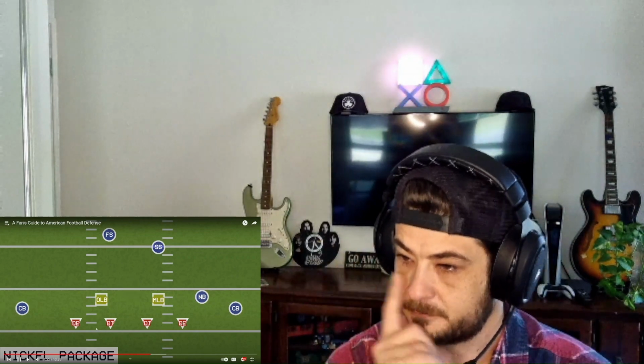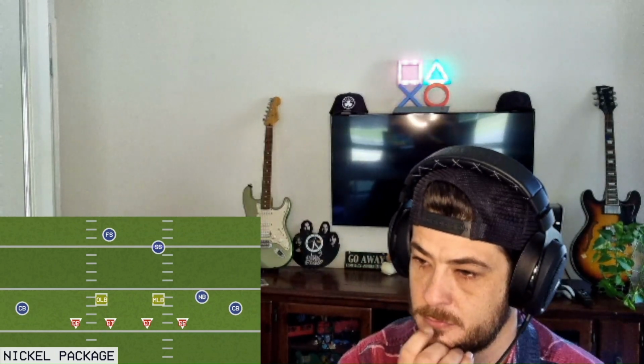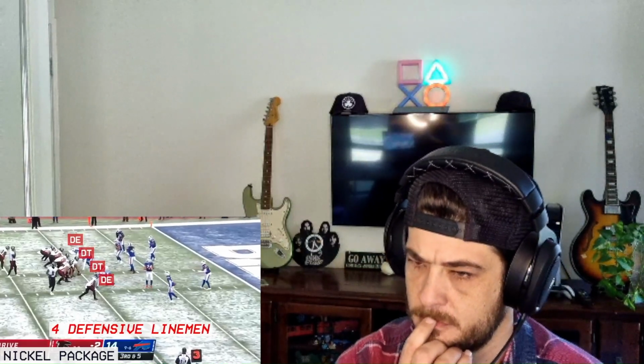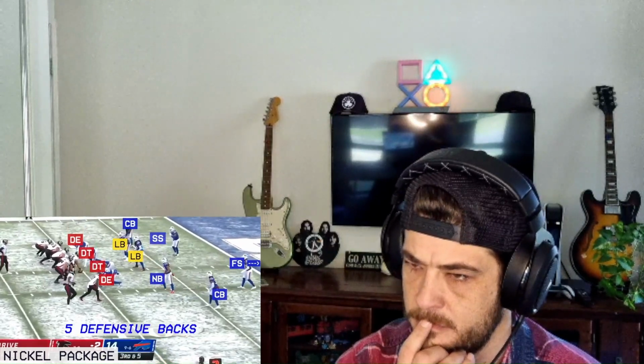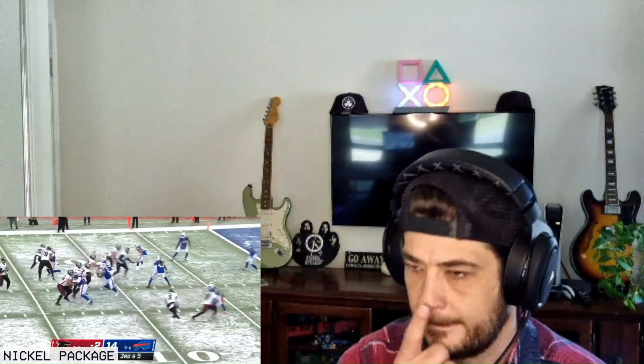For example, as of the 2022 football season, the Buffalo Bills run a base nickel defense. So their base defense has 4 defensive linemen, 2 linebackers, and 5 defensive backs. So in a situation like this, that 5th defensive back, that nickel back, is actually a core member of the defense and is not just the 5th defensive back on the depth chart who comes off the bench in certain situations.